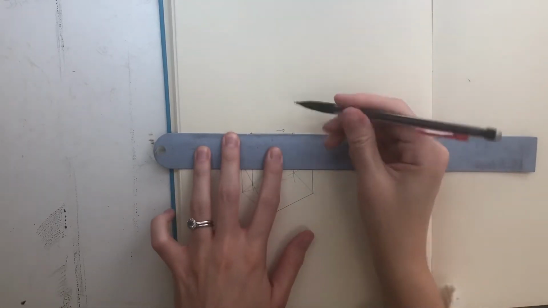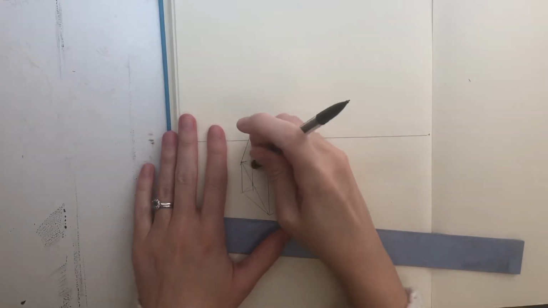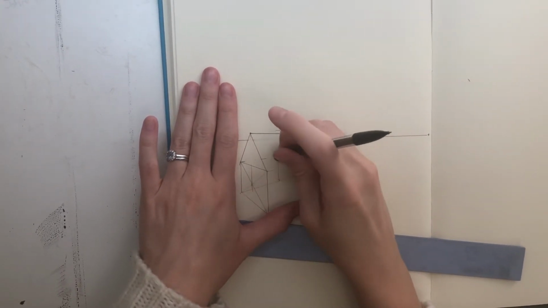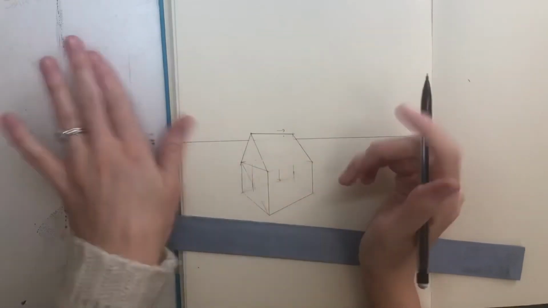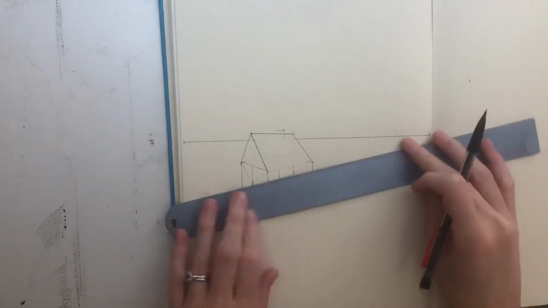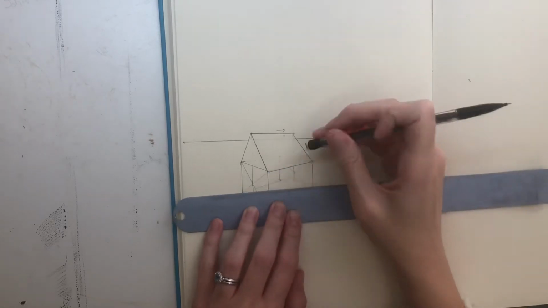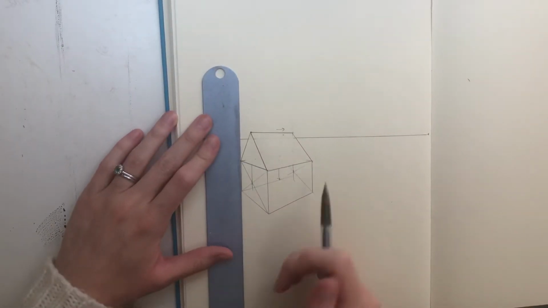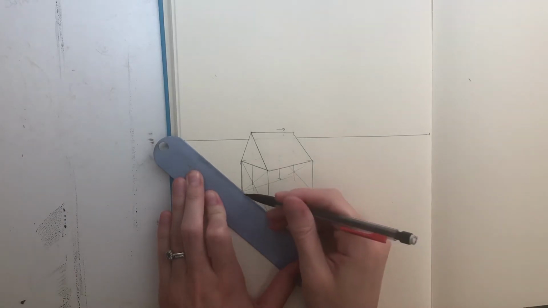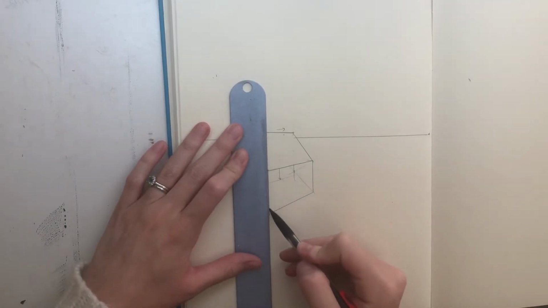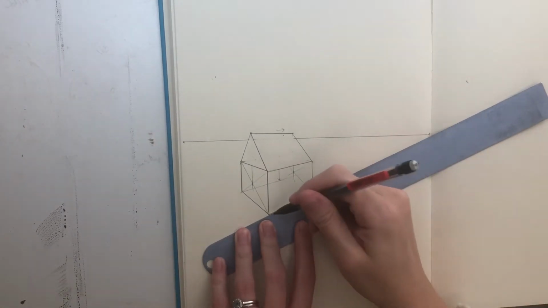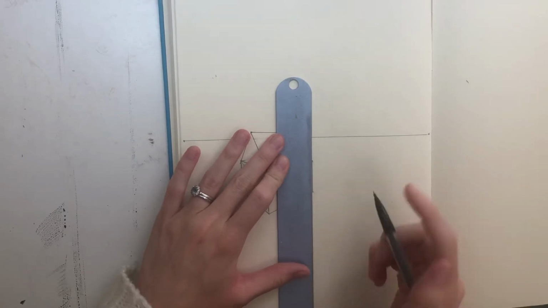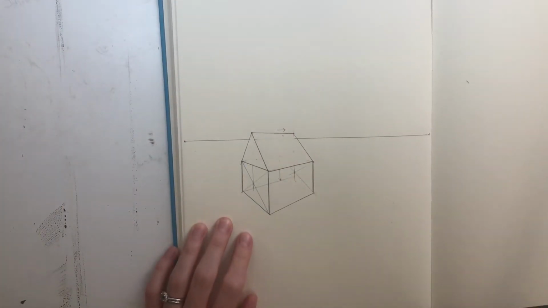I'm gonna make that line a little bit better. Okay, there we go. I will allow you to keep your lines, but just for sake of professionalism, I will give an indication of erasing mine. We've got these edges here. All right, that is my peaked roof house.